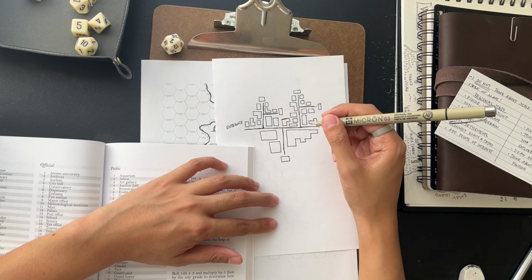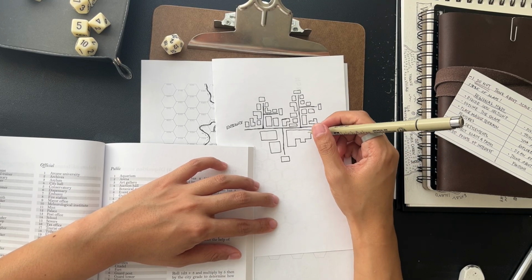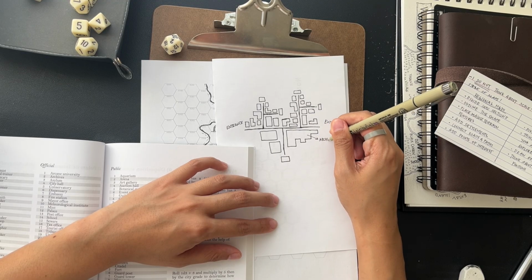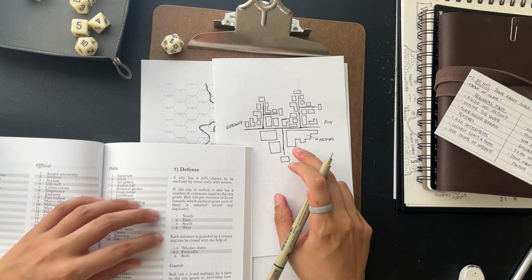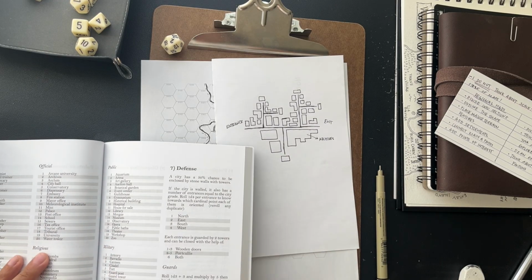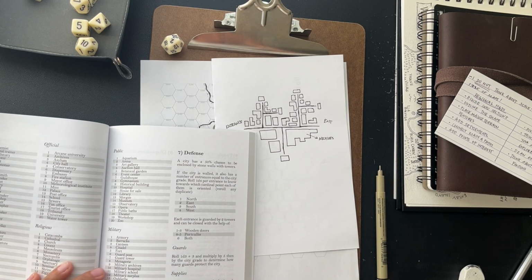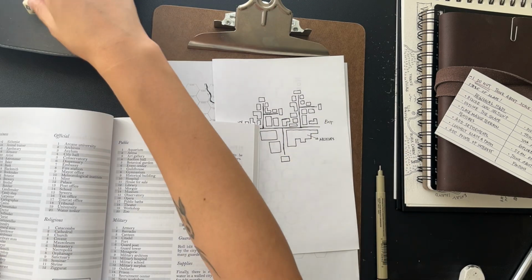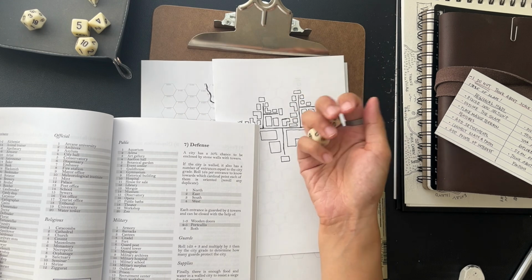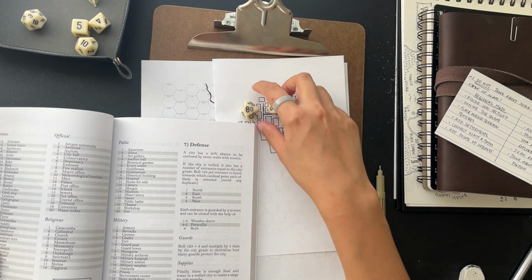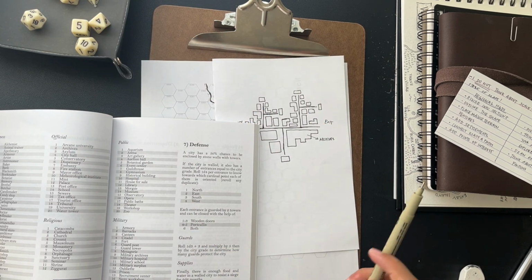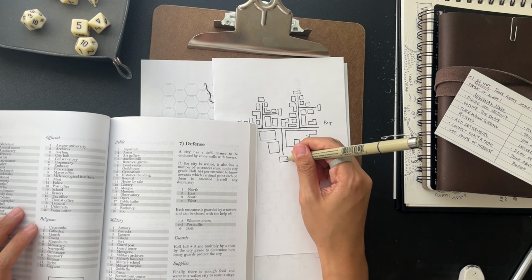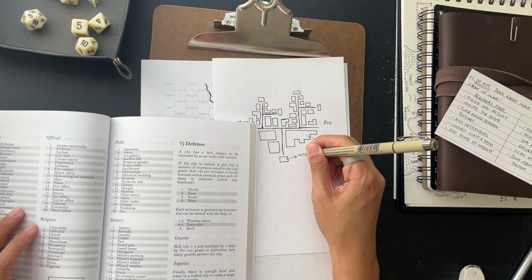So I don't know. How do I want to write this? Maybe we can just do an arrow. So this would be archives. And then let's see what this little building is. I'm thinking it could be maybe some sort of a business. Yeah, so we can roll D100 here. So we got 84. Okay, so 84 will be, oh, a slaughterhouse. Okay.